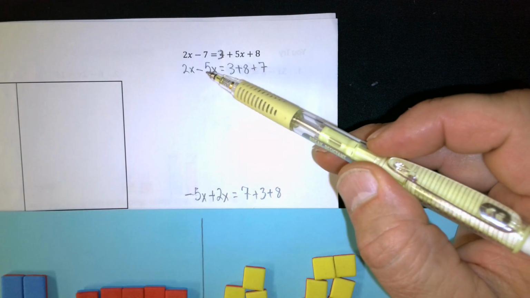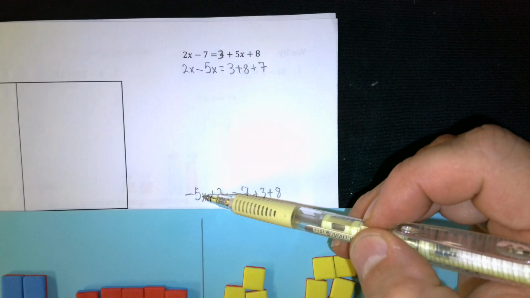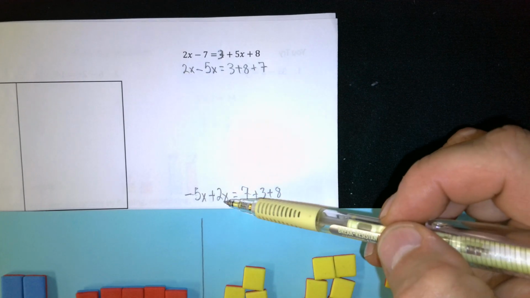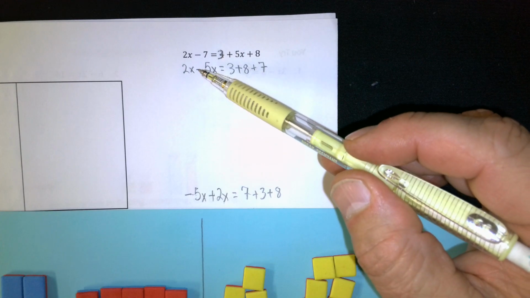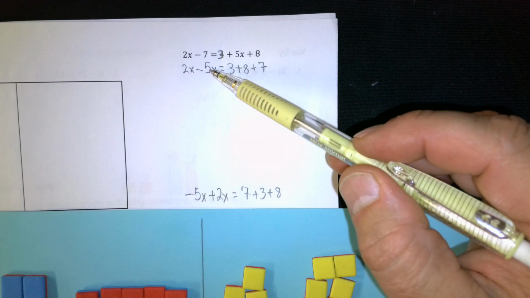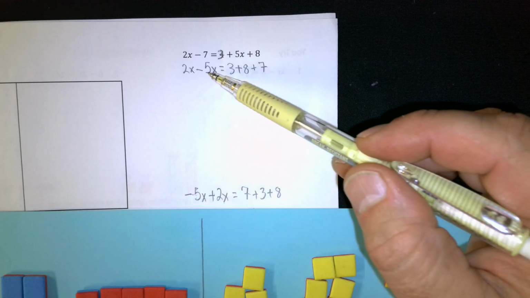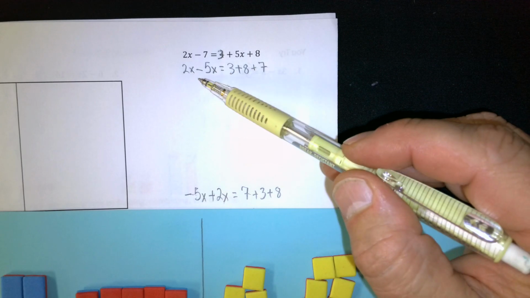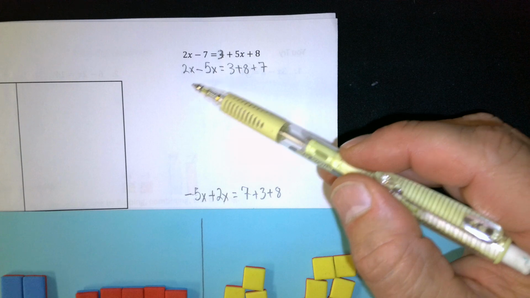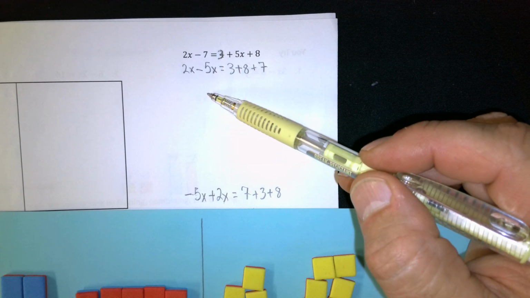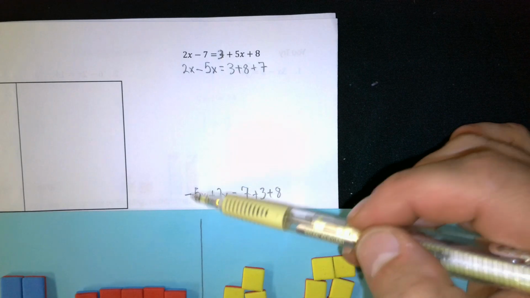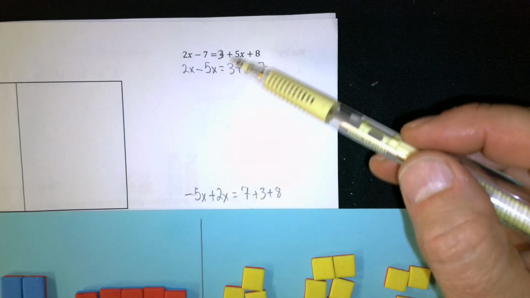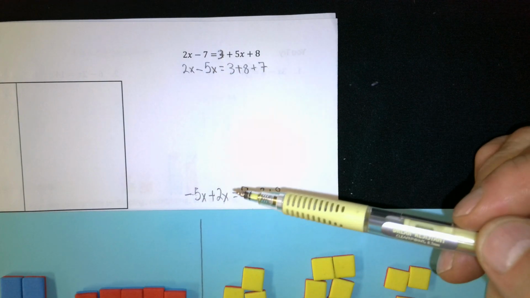Please note, this 5x is negative here and here. This 2x is still positive here and here. So you can switch the orders, but you need to make sure that the sign in front of the term is consistent. Sometimes I'll see people switch them, leave the negative here, and get 5x minus 2x. That's wrong. This is positive. It never flipped to the other side. It should stay positive regardless of the order you put it in. Whatever flipped, that's the one that has to have a negative in front of it. So do be careful with that.